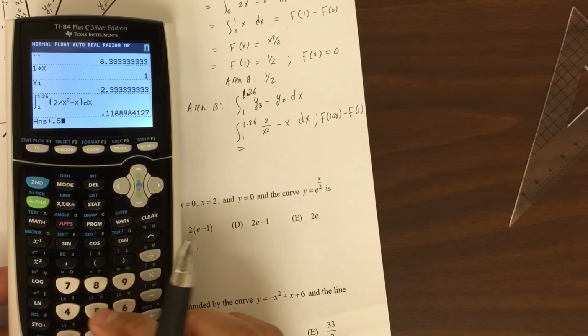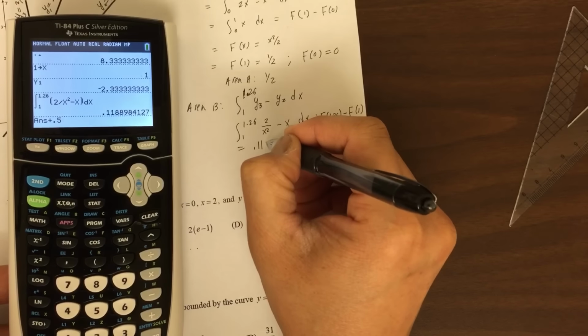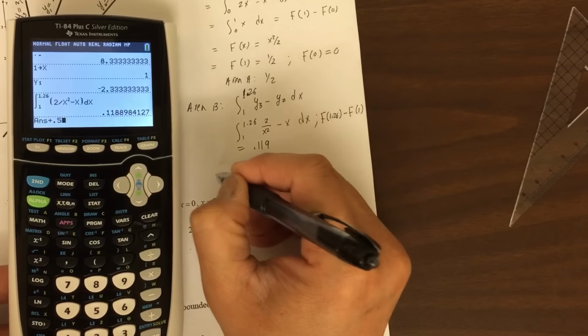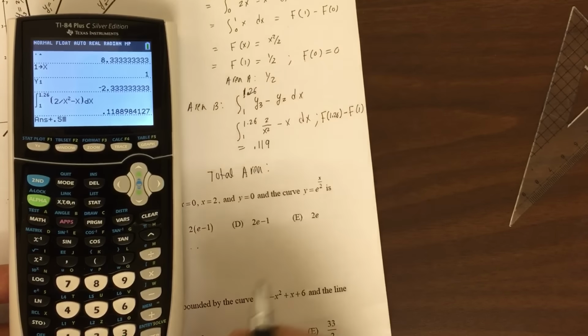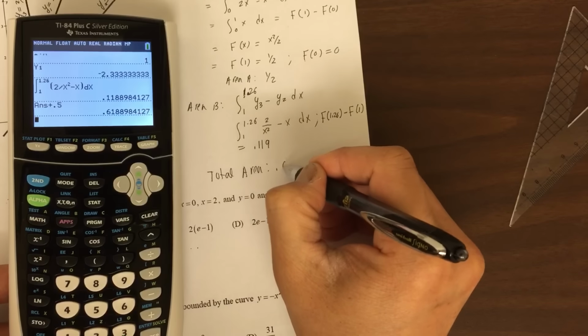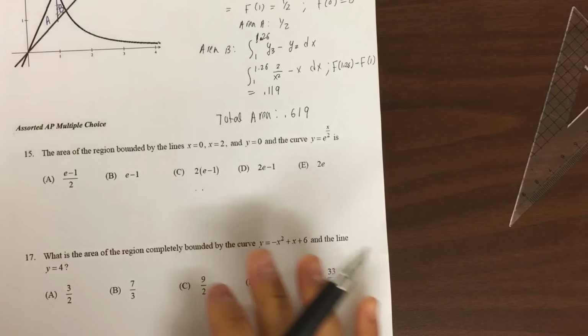Add that to 0.5 that I found in the area of A, so 0.619. So the total area is going to be 0.619. Okay, 0.619. All right.